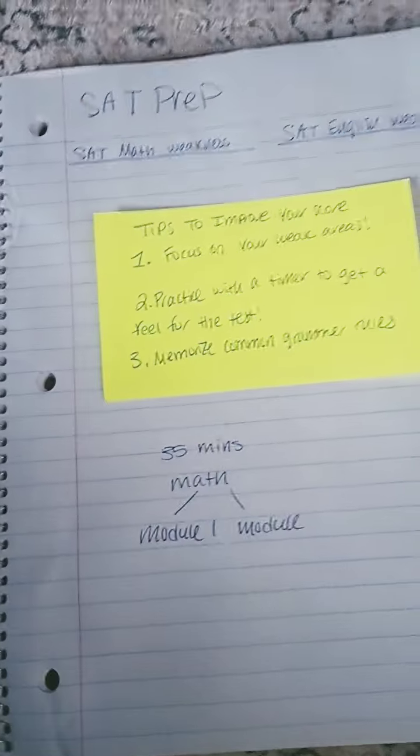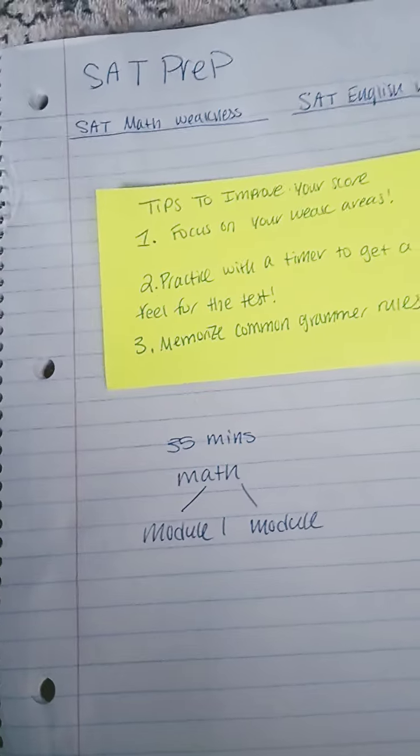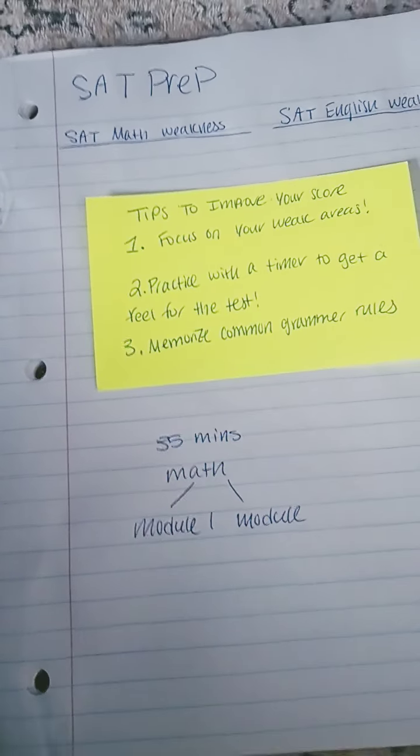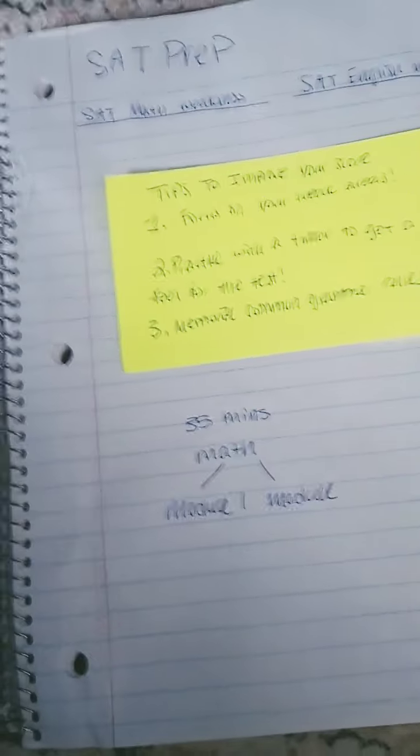Both the English and the math section are divided into two parts, but the English section would come first, and they're both Module 1 and Module 2. If you do really good on the first module, then you'll get a harder module for Module 2. If you do not so well, you will get an easier module. Same goes for the math.